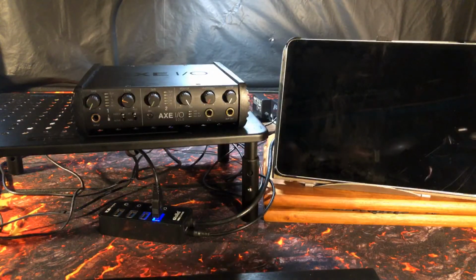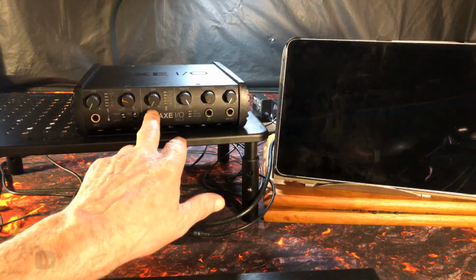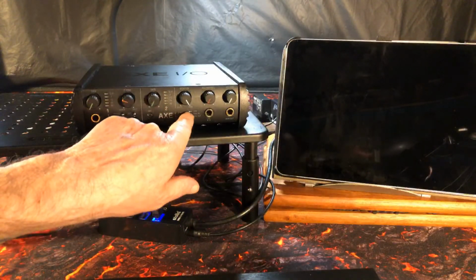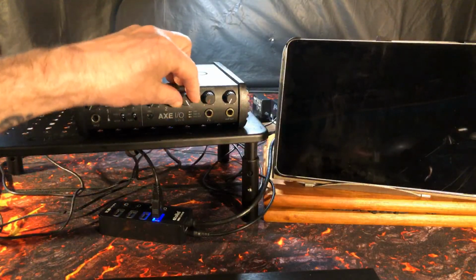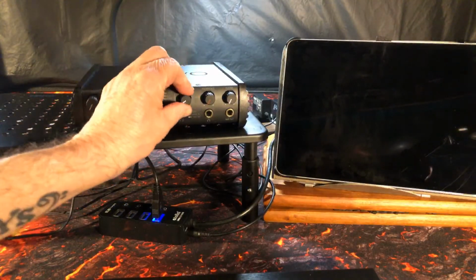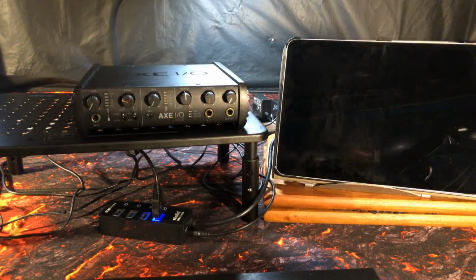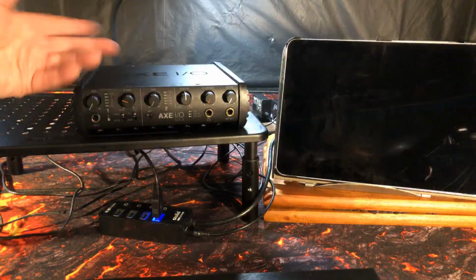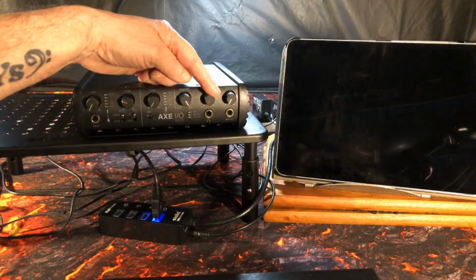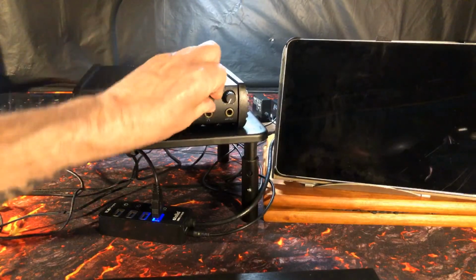Now, here's the thing. Let's carry on. So you've got this one. You've got 48 volt phantom for the second channel. Here you have your monitors, so you can monitor from the DAW, or you can go monitor direct, or you can blend between what's coming out of the DAW or the direct, what's going in and out of the AX.io. And then you have your headphone volume here on the front as well.